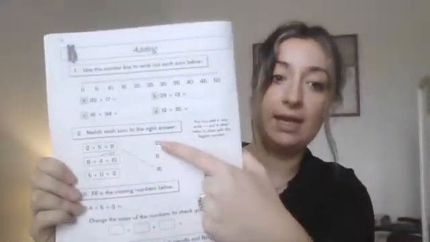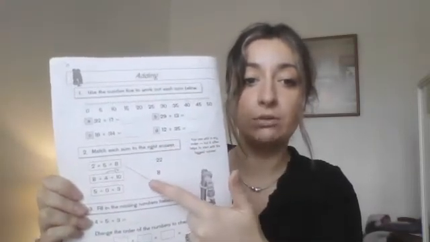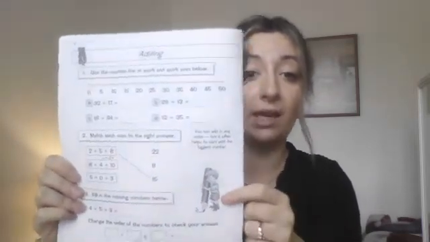22 is a 2 and a 2. Okay, so I can see 22 here. So I can draw my line to there. Now I want you to check that this one has the correct answer of 15. Make sure that the book isn't tricking you.